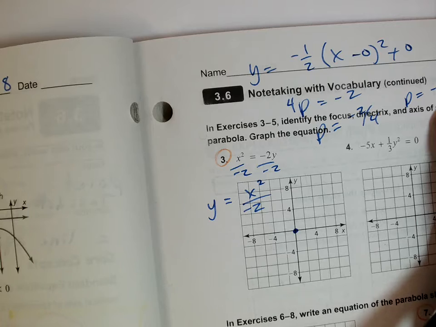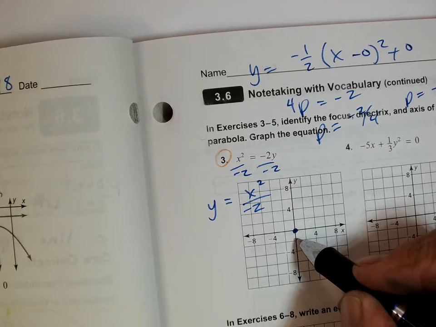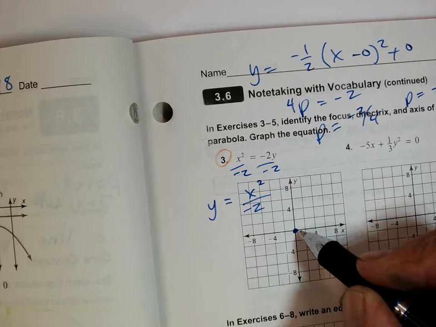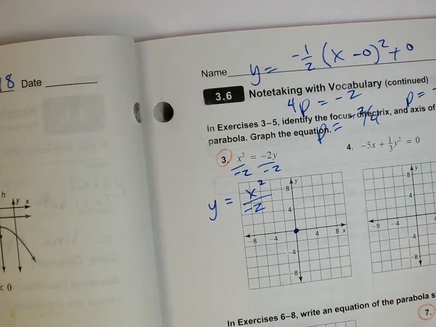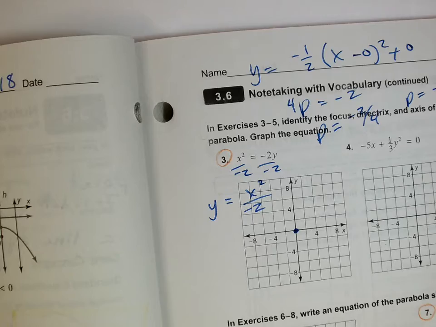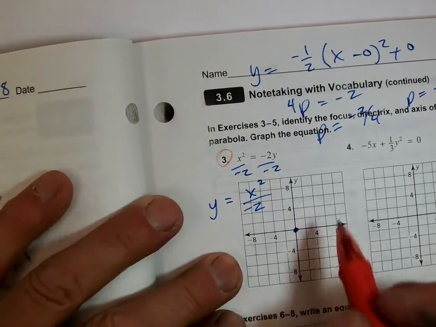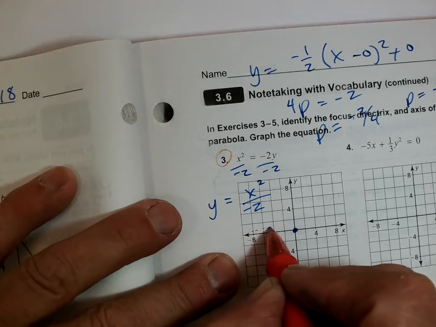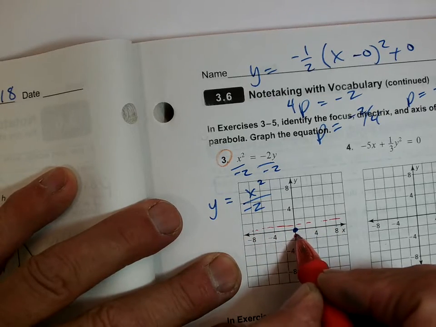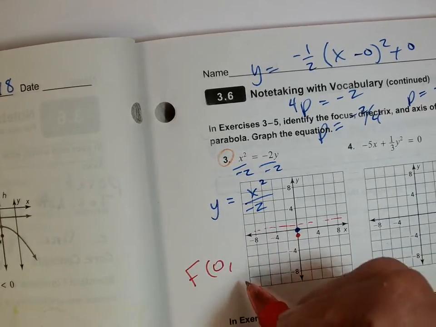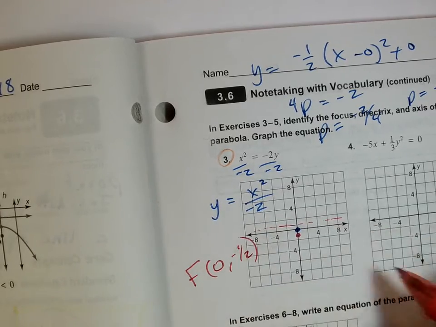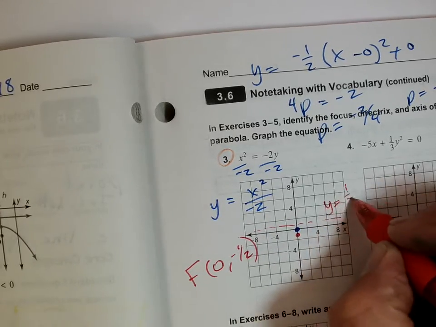So now I know p. P is the distance from the vertex to the focus, and the distance from the vertex to the directrix. Because this is negative, it's going to be a frowny, right? It's going to be this one right here, okay? So I know p is -1/2, so I'm going to go ahead and put my directrix in. So it's really going to be here, and my focus is going to be here. Okay, so my focus is at the point (0, -1/2). My directrix is at y equals 1/2.